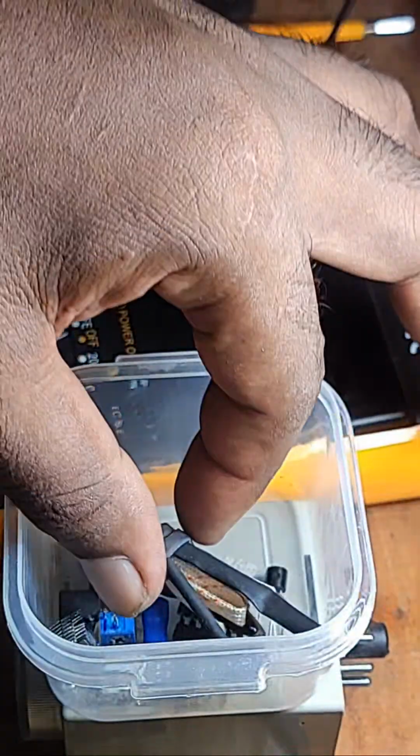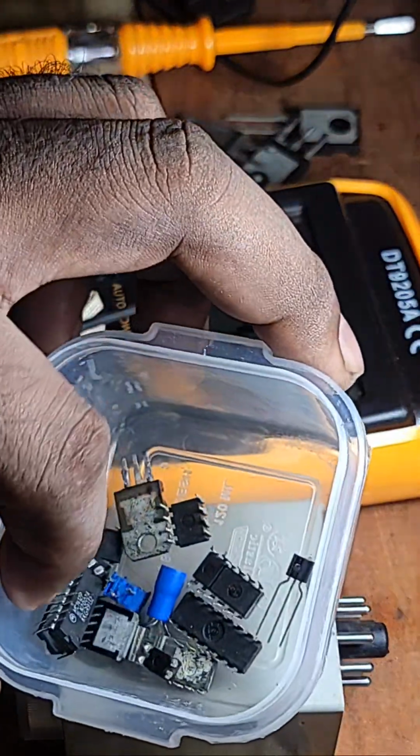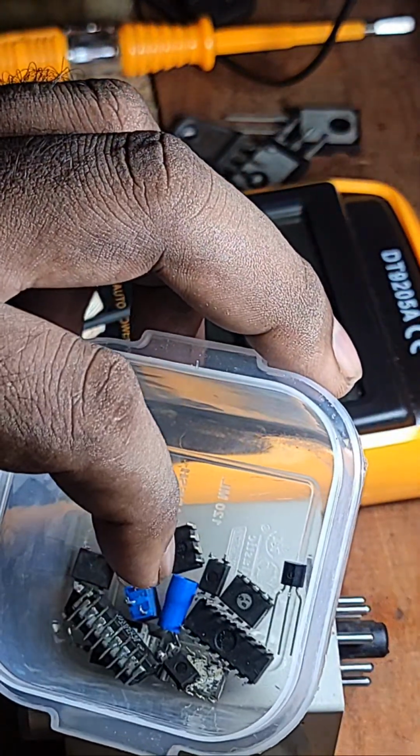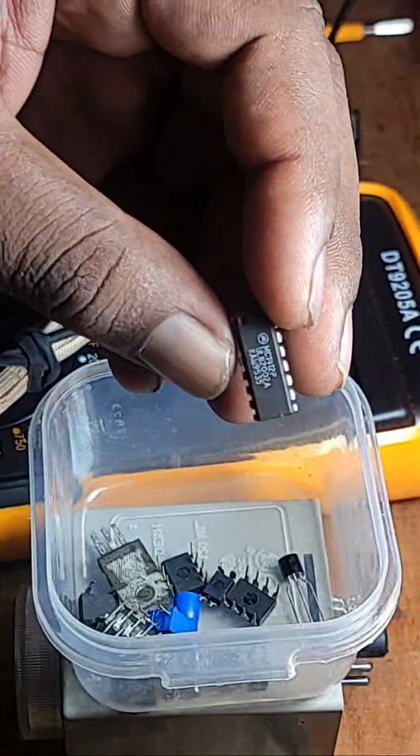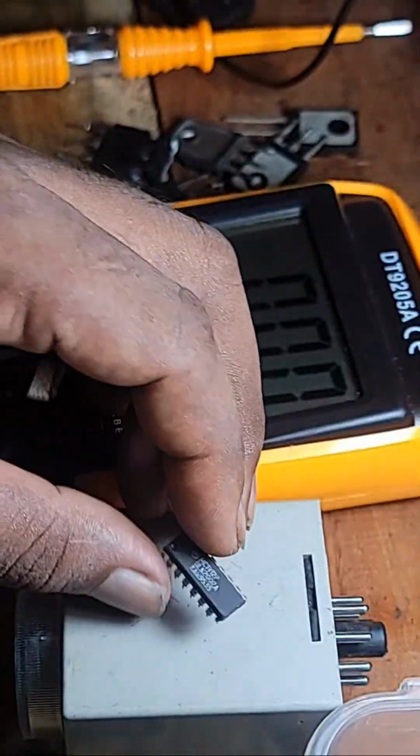Now I put in all the parts and we measure one IC.